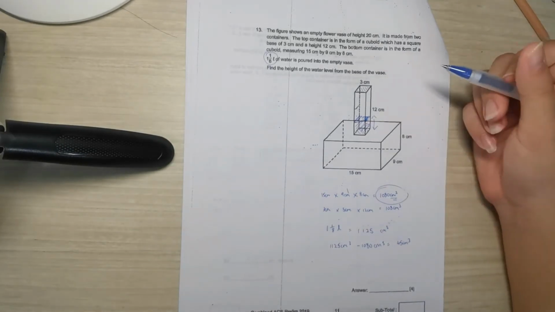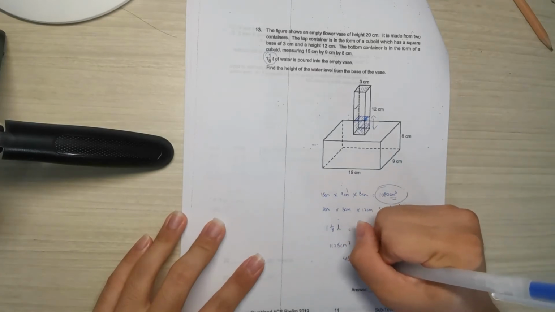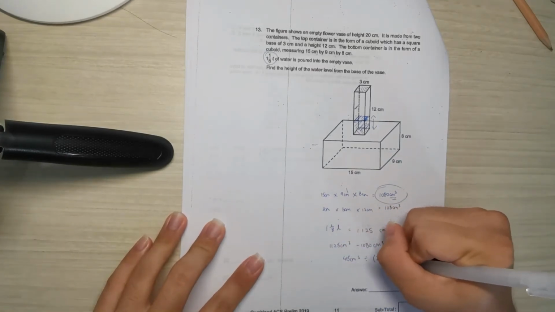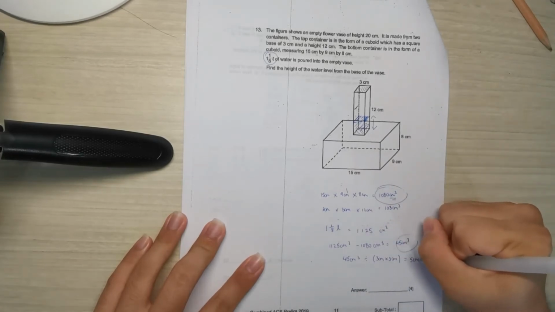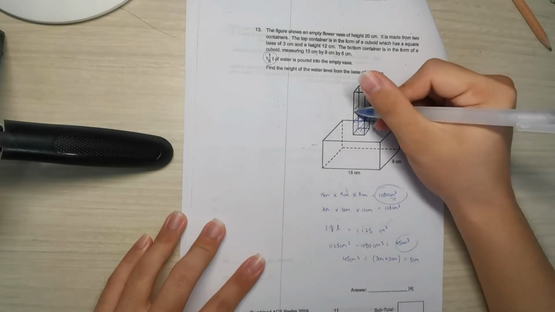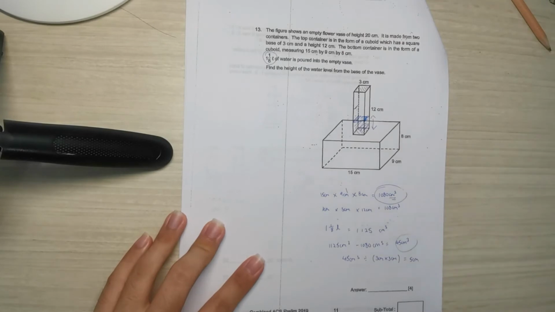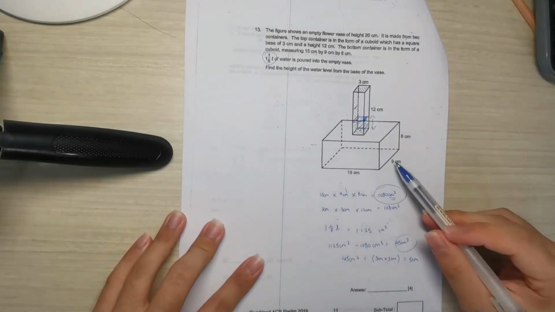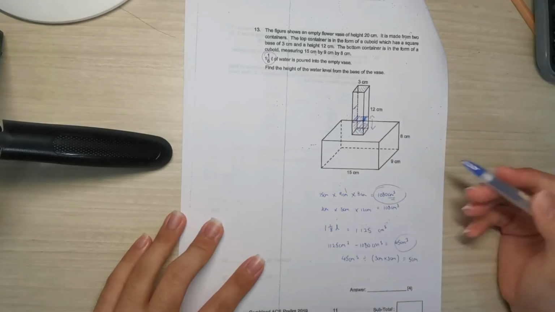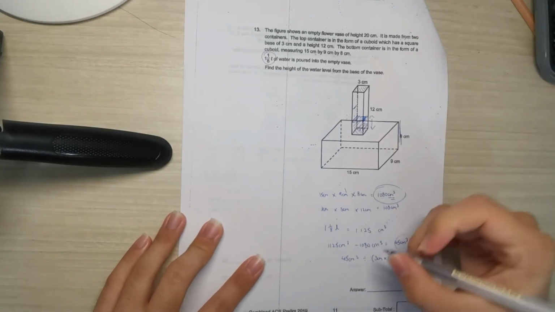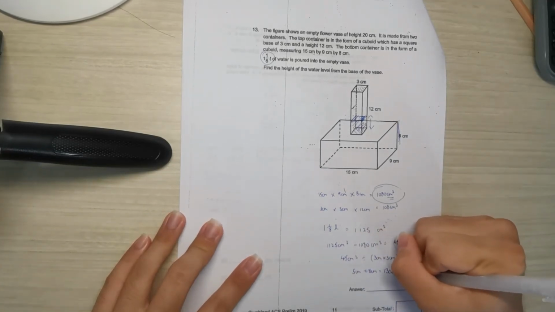To find the height here, you take the volume divided by the base area. The base area is actually 3 cm times 3 cm, which is 9 cm square. So you get 5 cm. So the height here should be 5 cm, which is somewhere halfway. And they want you to find the height of the water level from the base of the vase, so from the bottom to the water level. So 5 cm here, 8 cm here. So in total 5 cm plus 8 cm, the height is actually 13 cm.